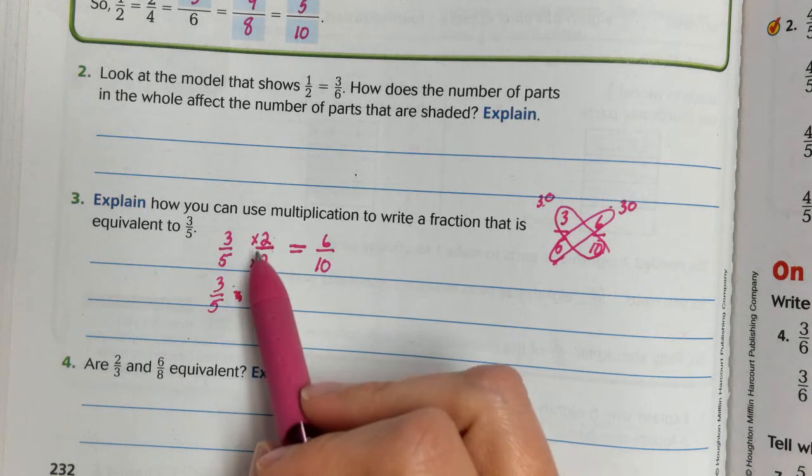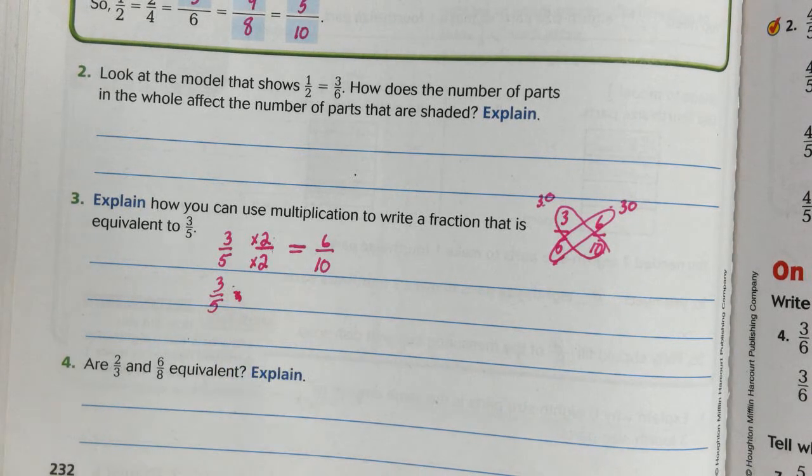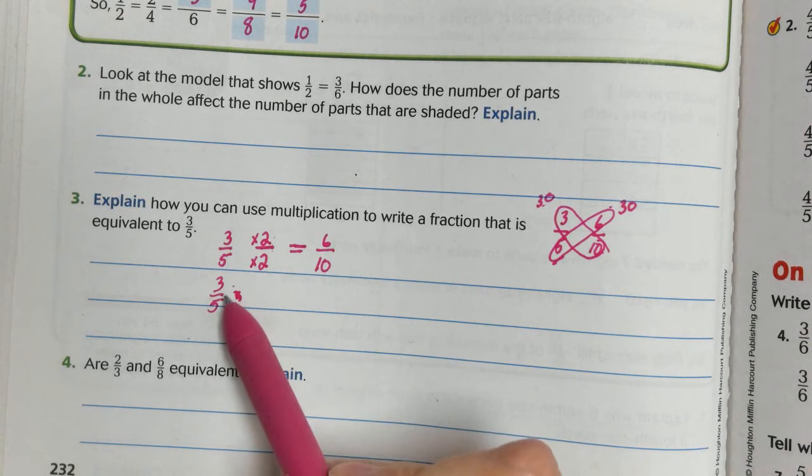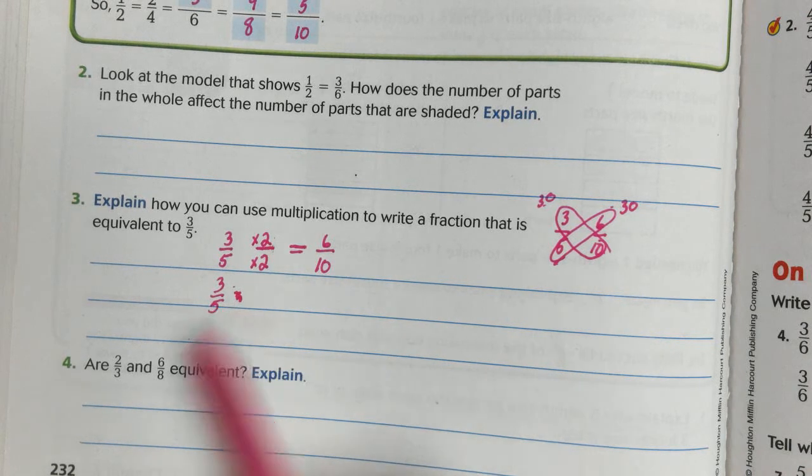Okay, so I multiplied the numerator and the denominator by 2. To make equivalent fractions, I multiply the numerator and the denominator by the same number. So Jeremiah, what can I do to create another equivalent fraction for 3/5?